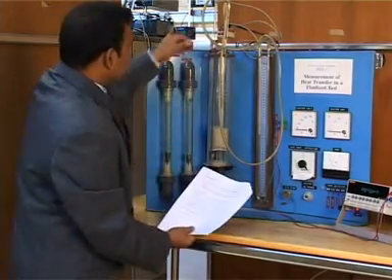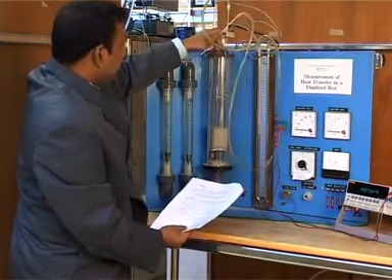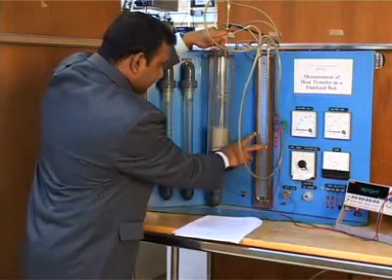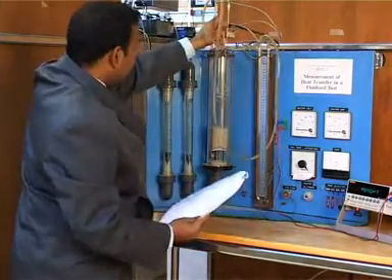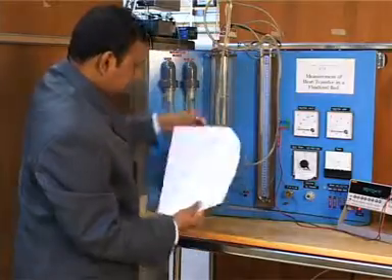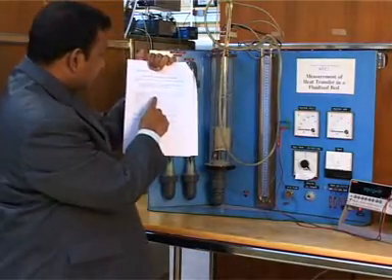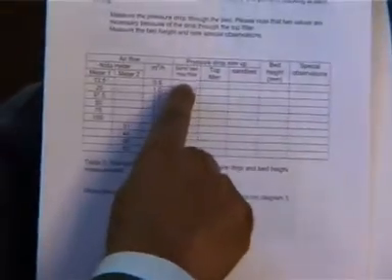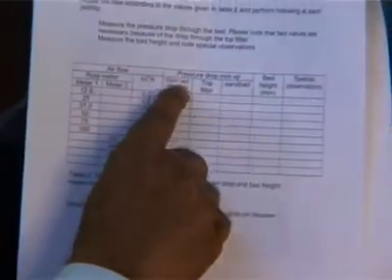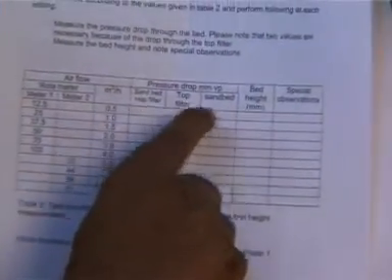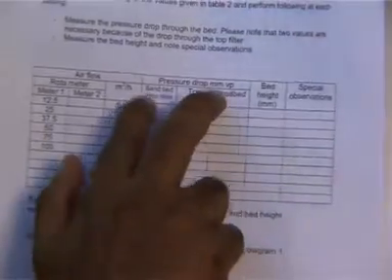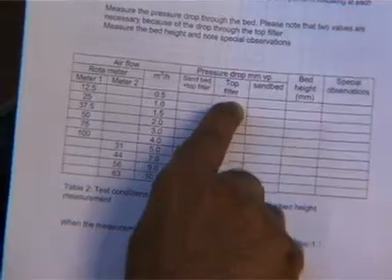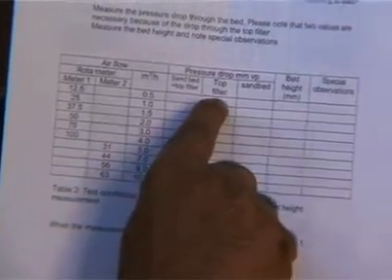Then the next step: I take this off and close the hole by hand, take the pressure difference again, and fill it in on the fourth column, where I get the pressure drop across the sand bed plus top filter. So I have the readings of pressure drop for the top filter and the sand bed here and the sand bed itself here. By subtracting this value from this one, I get the pressure drop across the top filter.